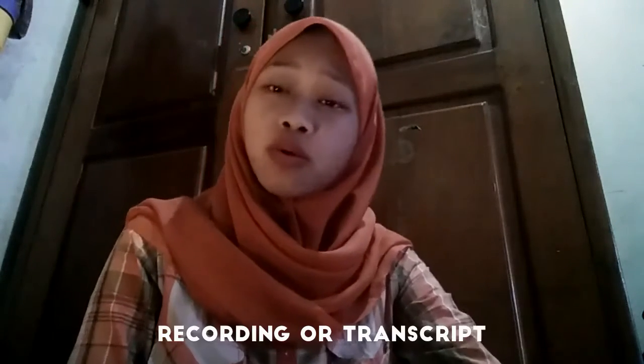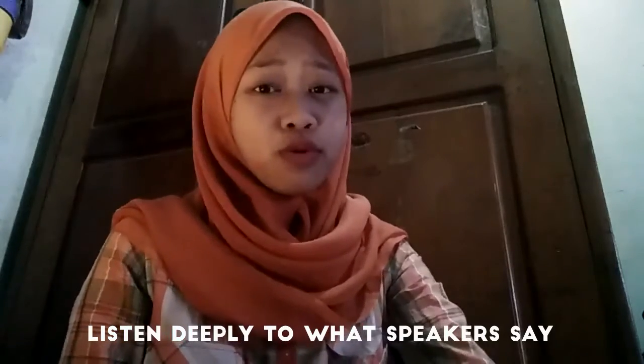Besides categorizing, analyzing talk is also important to analyze qualitative data. In analyzing talk, the researcher possibly deals with a recording or transcript to get the data deeper. Furthermore, the original transcript probably becomes stronger for the interpretation of the data. Besides, the most important aspect of analyzing talk is to listen deeply to what speakers say.